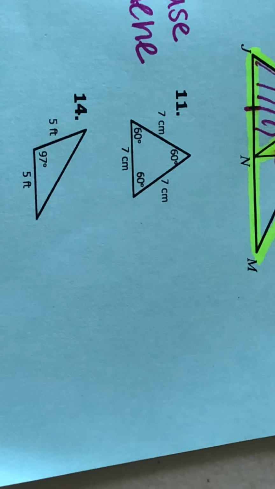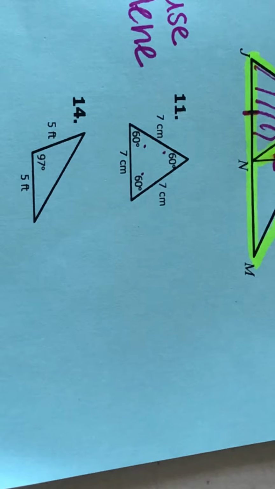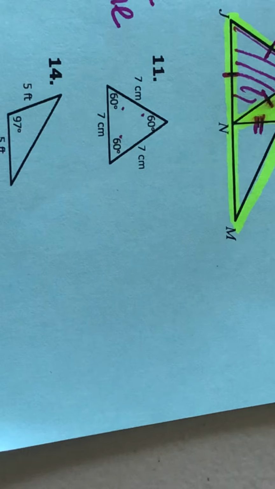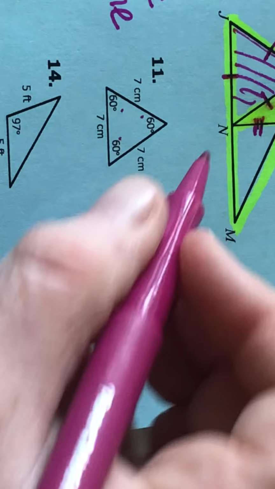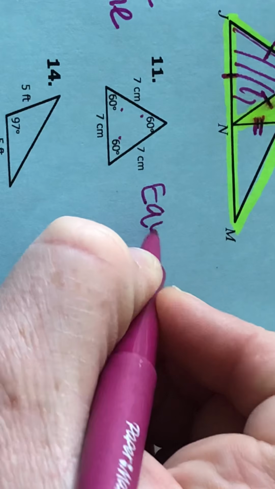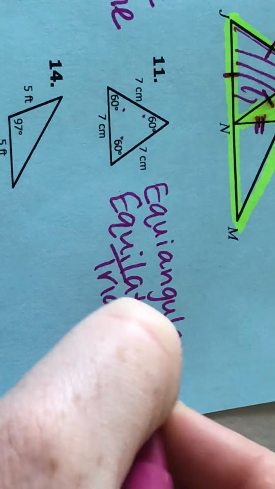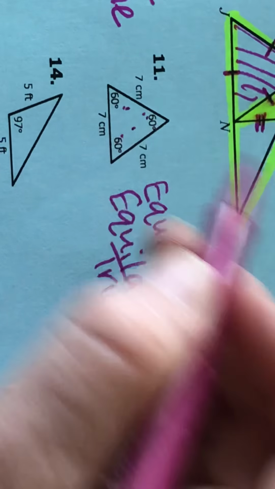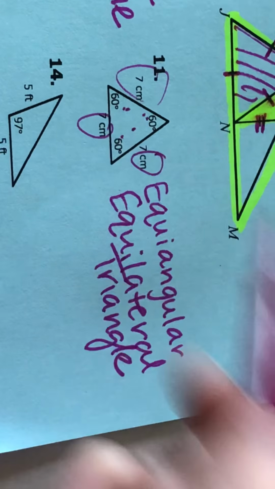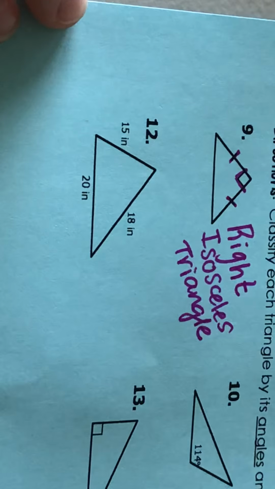Okay, so 11, we have equiangular and equilateral, okay? This is an equiangular, equilateral triangle. Because we all have 60 degrees for angles and 7 centimeters for the sides. Okay? All right, 12, 15, 18, 20. Those are all different. Okay, those are all different.